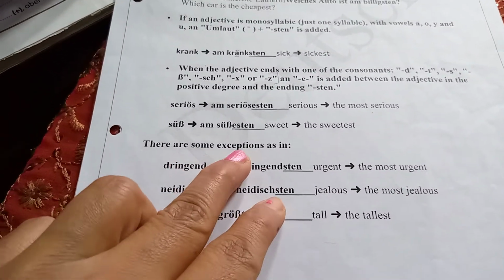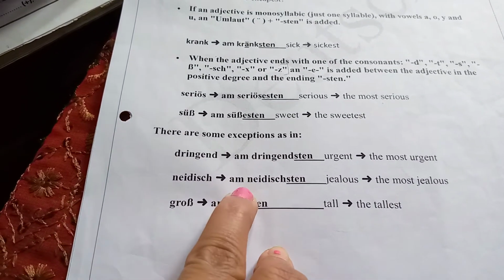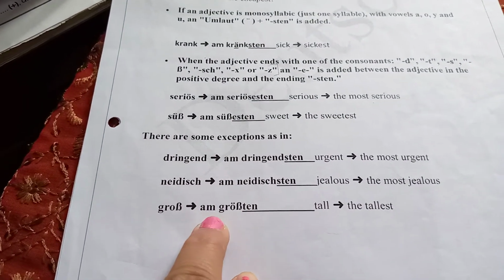Now there are some exceptions. Dringend, am dringendsten; niedrig, am niedrigsten; groß, am größten. Okay.